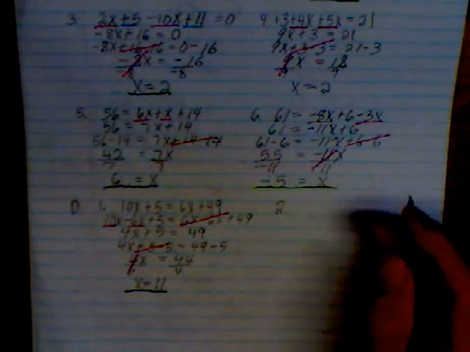Number 2. Negative 9x. Oh, no, it's just negative 9. Holy smokes. Negative 9 plus 8x equals negative 3x plus 2.